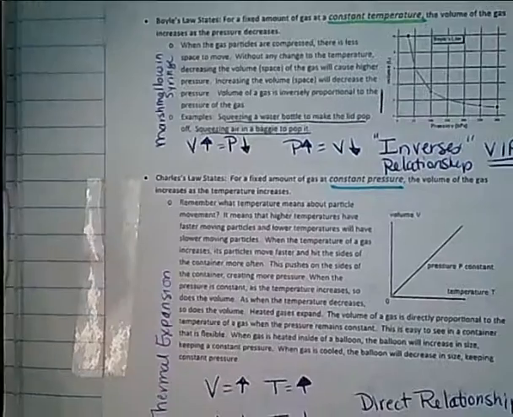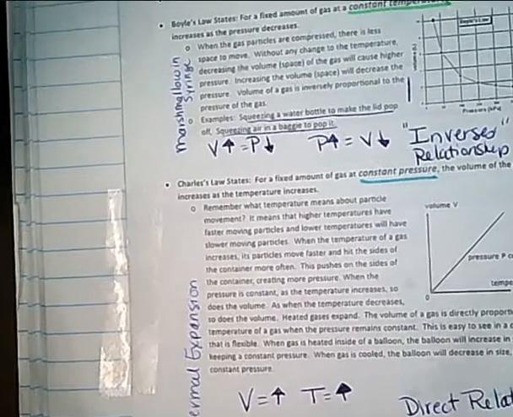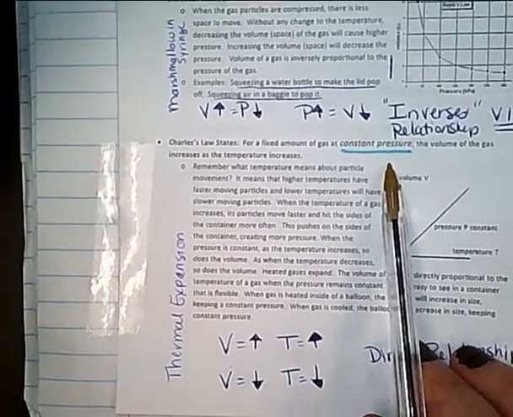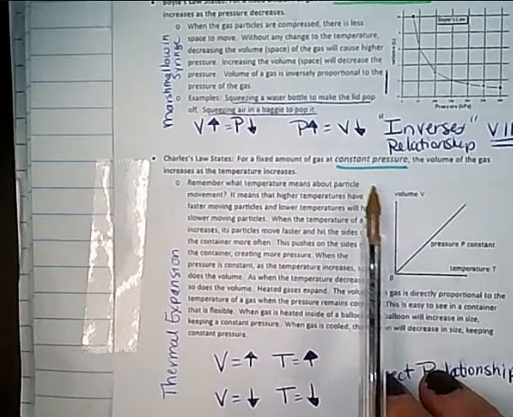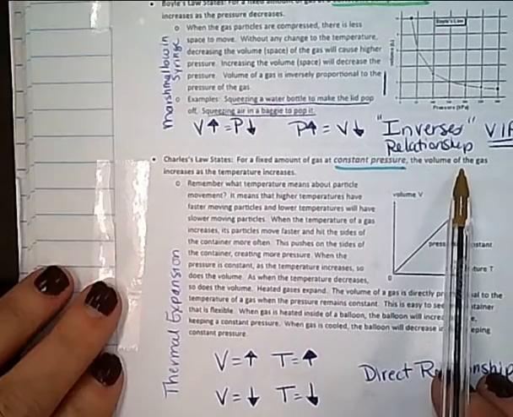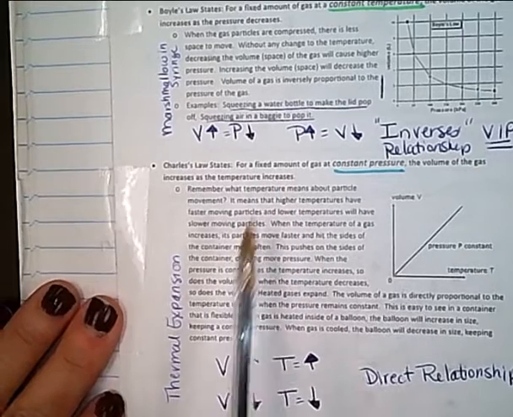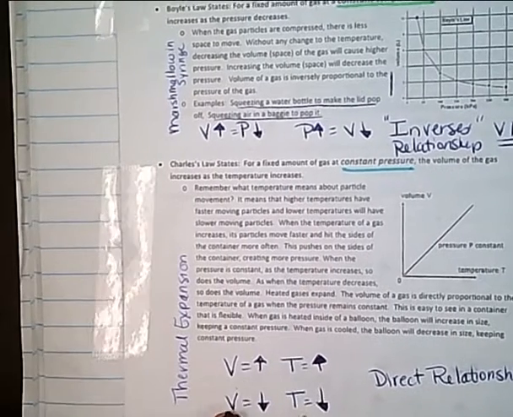The next one, Charles's law. We're talking about something at a constant pressure. We talked about that today, and this is the graph. At constant pressure, the volume of the gas increases as the temperature increases. So these are directly related to each other.